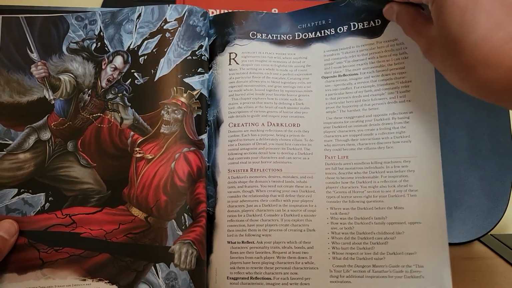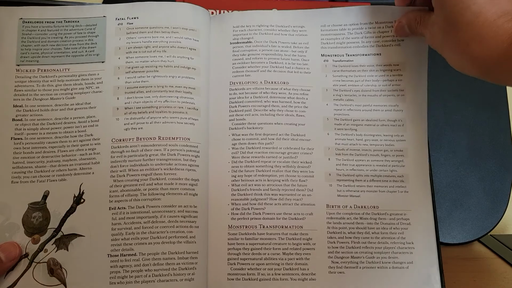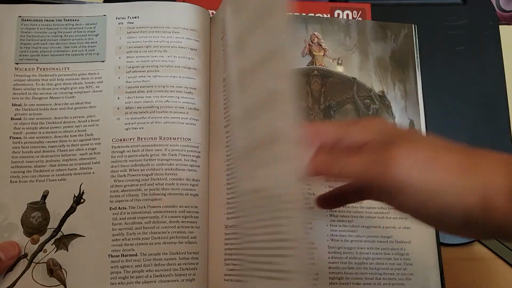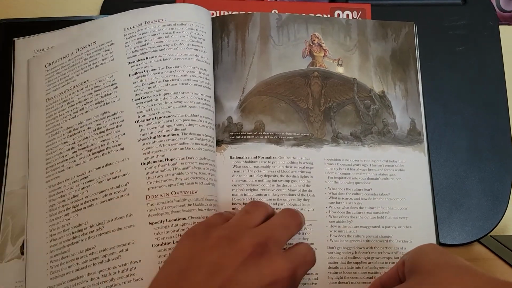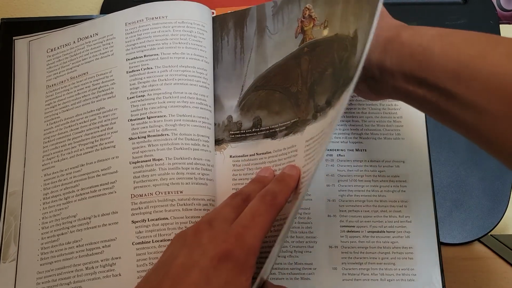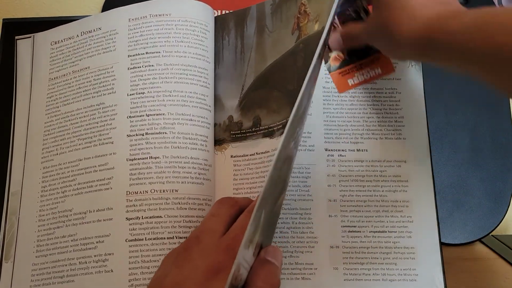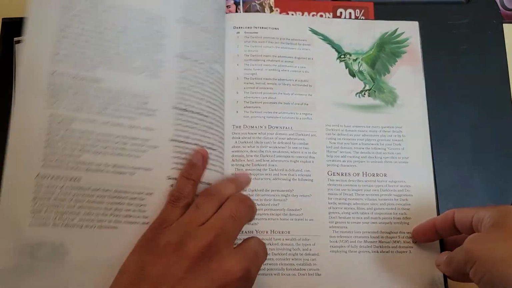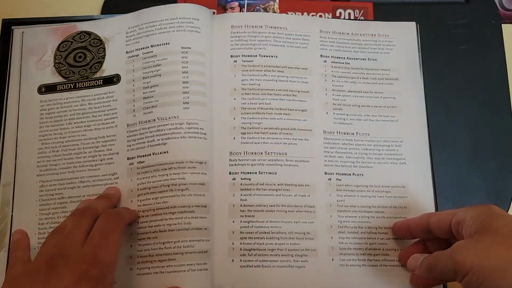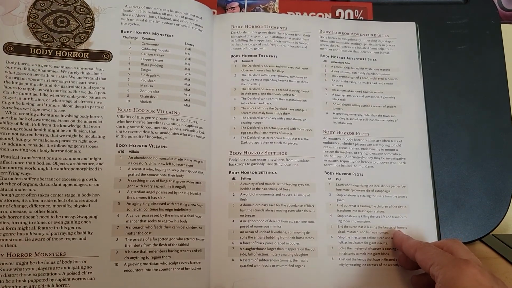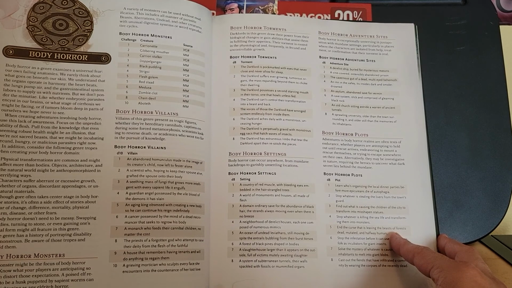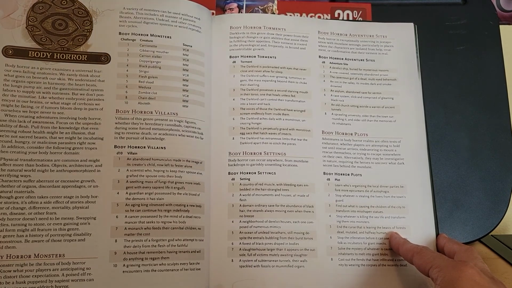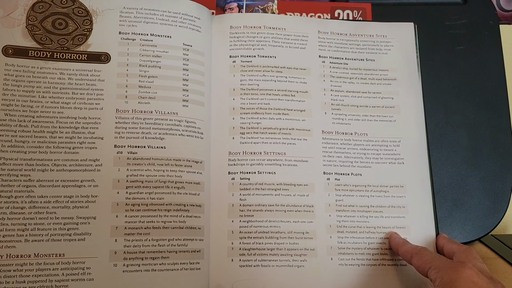They help you develop your Dark Lord, birthplace, and give you ideas. But what I really liked, if I can get to these sections quick, is the genres of horror. The first one they did is called body horror, and they're helping you develop your villains. They even have a section where they give you the challenge rating of these monsters that you can use, or have be the main villain.